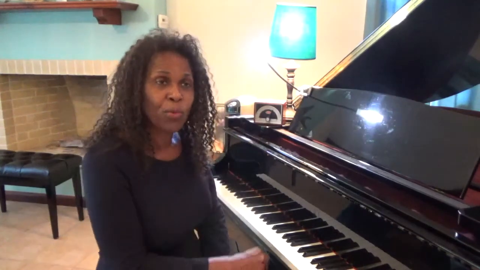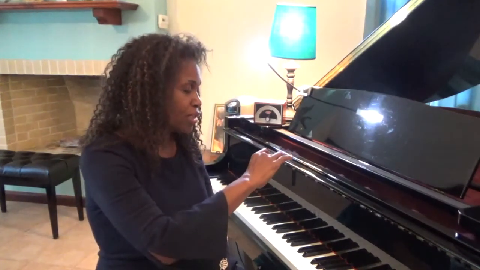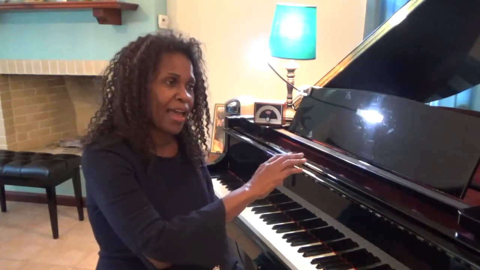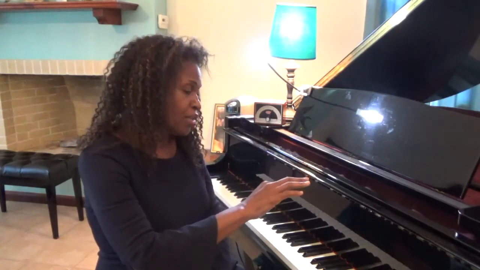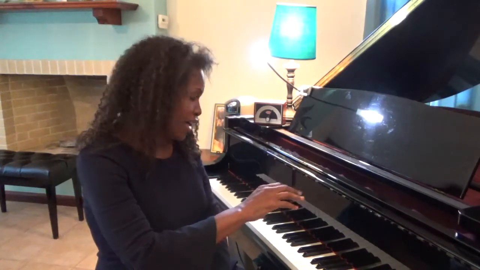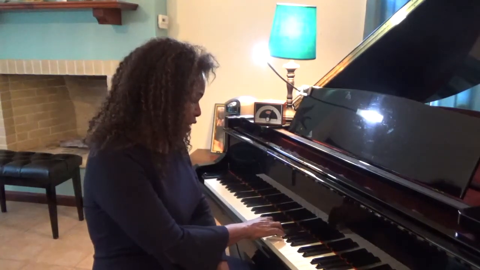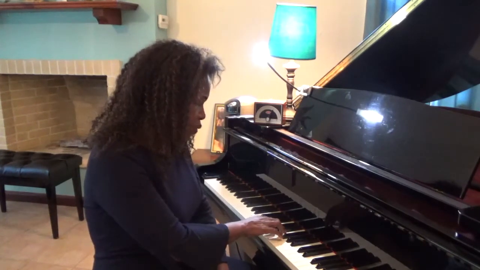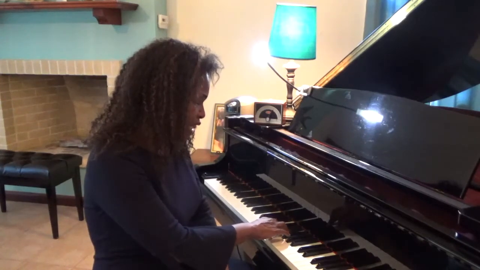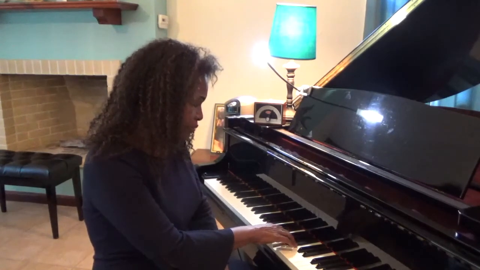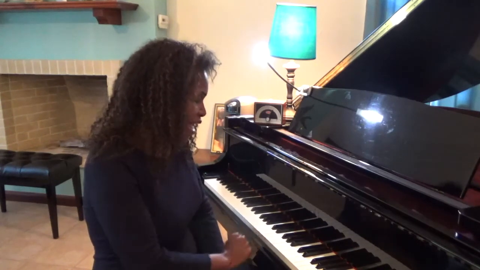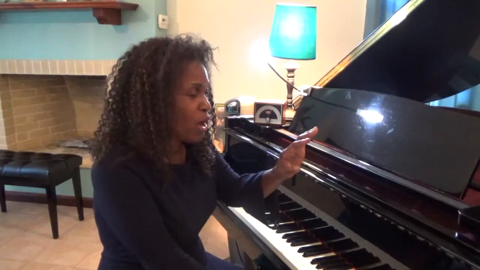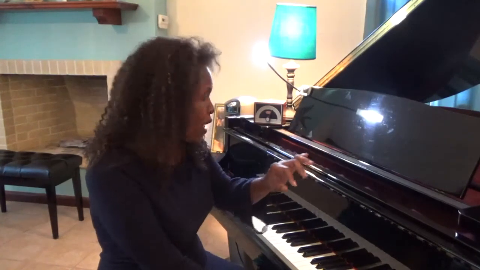Now let's talk about the fingering that we will use. In the right hand, we do 1, 2, 3, and we cross under and do 2, 3, 4, 5. Cross under, 1, 2, 3, cross under. And if you're doing the left hand, it's 5, 4, 3, 2, 1, cross over, 3, 2, 1.